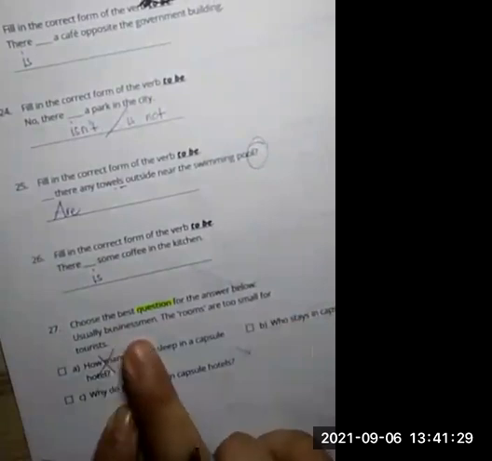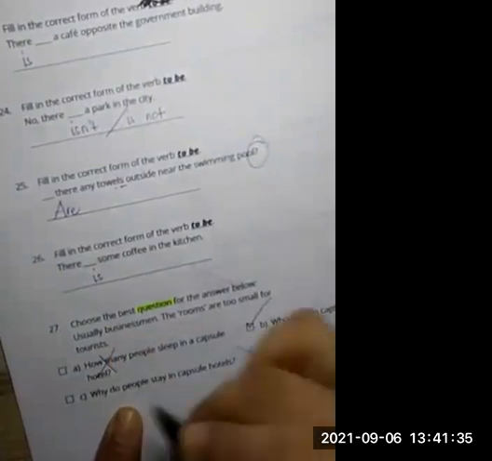Okay, so the answer is usually businessmen. That's a thing, so we want to know who or what. The rooms are too small for tourists. So who or what? How many? Now, we don't talk about a number, so how many cannot ask. Why? Well, there's not a reason there. They say usually businessmen. So that's a thing, that's a person, who or what. So there is my correct answer.